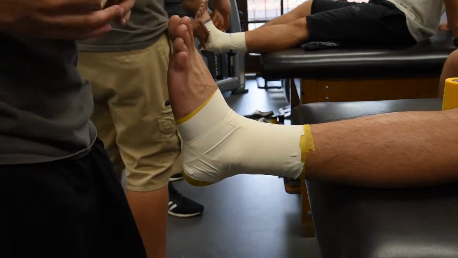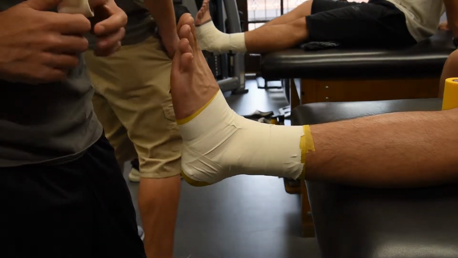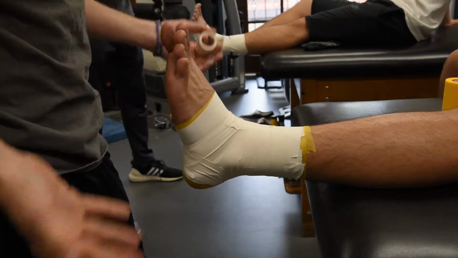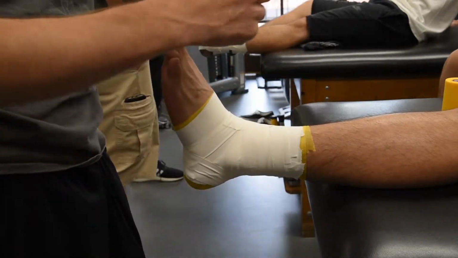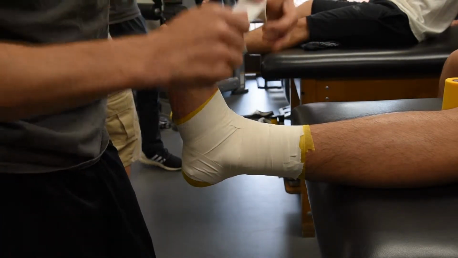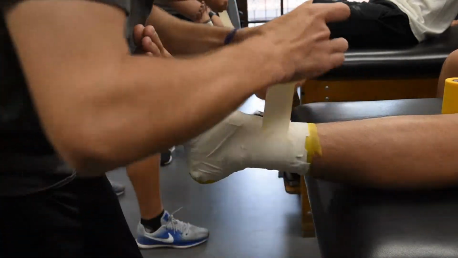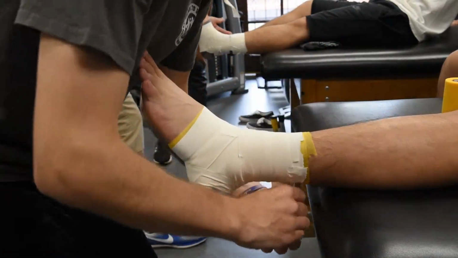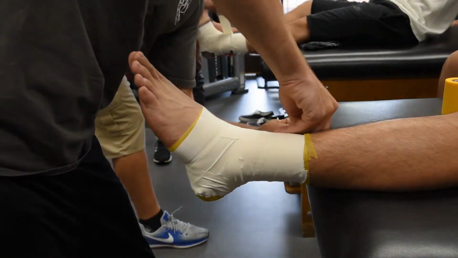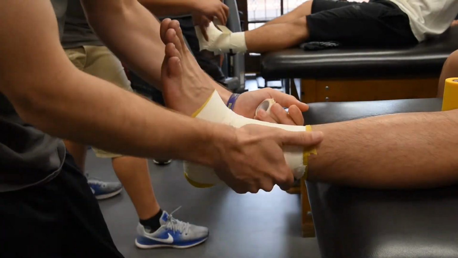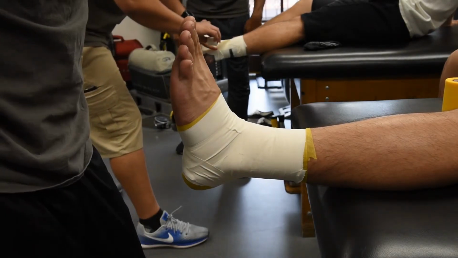Right here is about the time where I ask them if they need any more support or anything like that. And if they like what I've done so far, I just close it up. Closing it up just entails covering all the tape ends so that when they roll their socks up and put their game cleats on and all that good stuff, it doesn't ruin the tape job. And that's all.